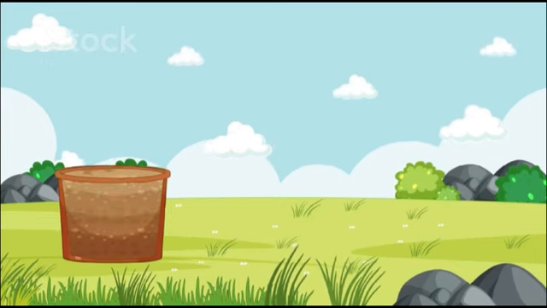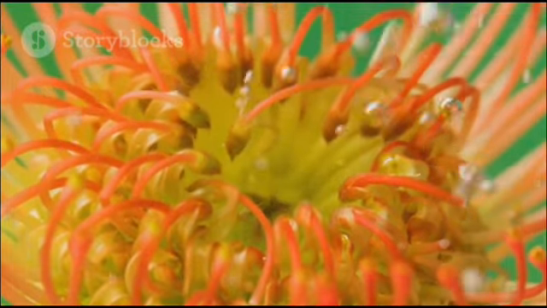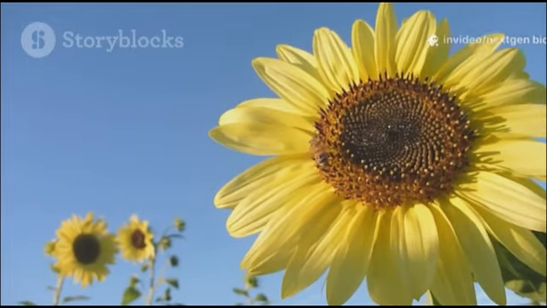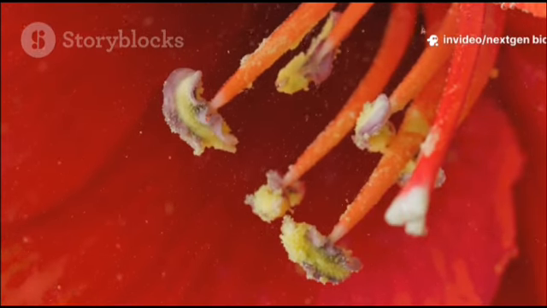Each part of the flower has a role in reproduction, right? The sepal protects the bud before it opens. Petals attract insects for pollination. The anther makes pollen, which is essential for fertilization.